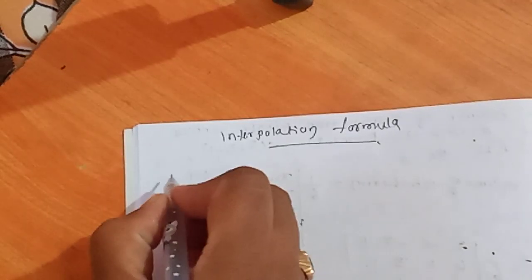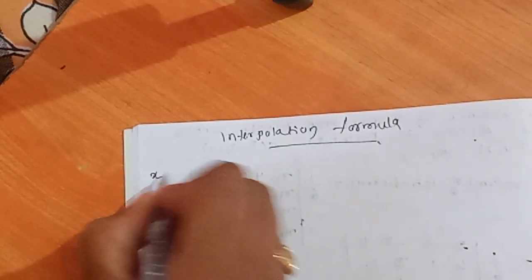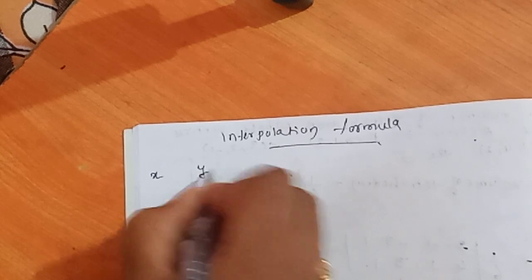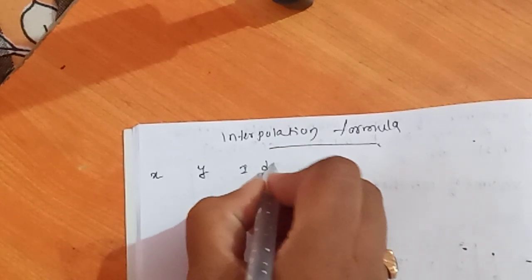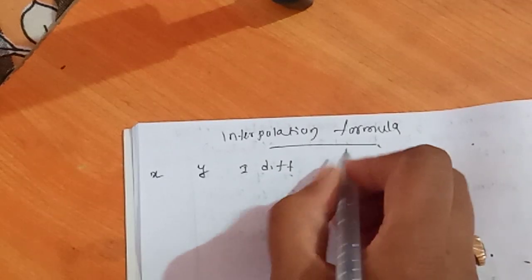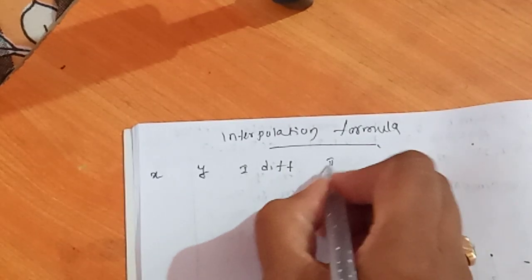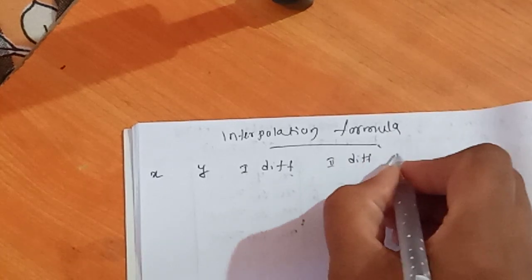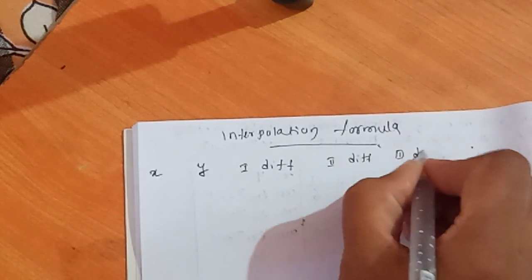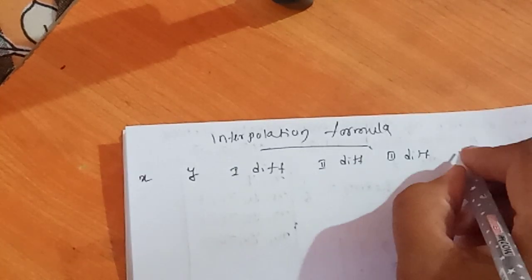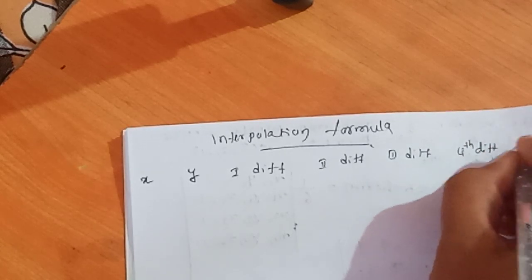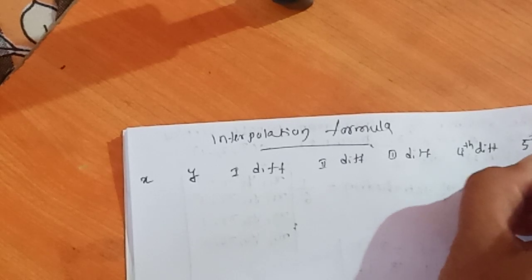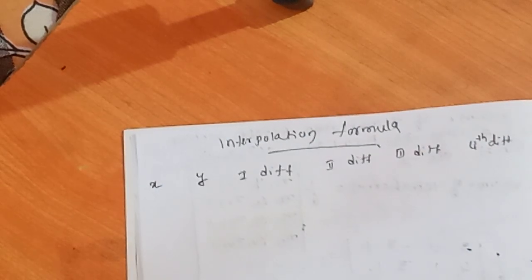So now I am taking some x variables, y variables. The first difference, second difference, third difference, fourth difference, and fifth difference. Right?